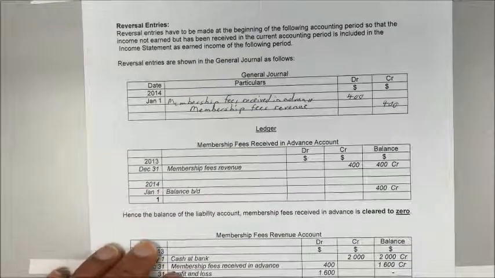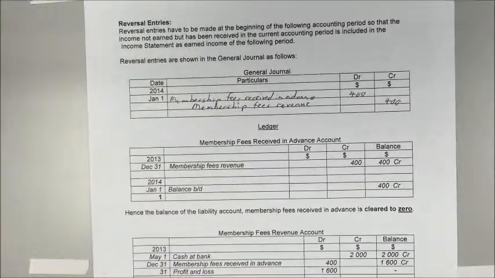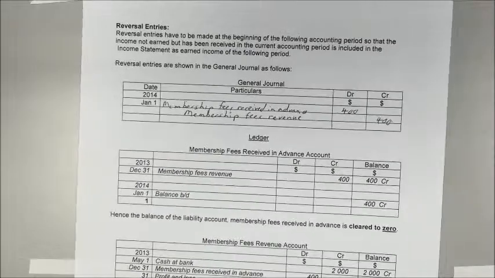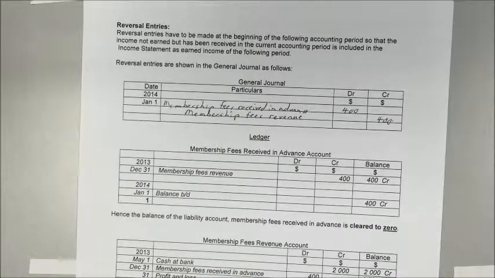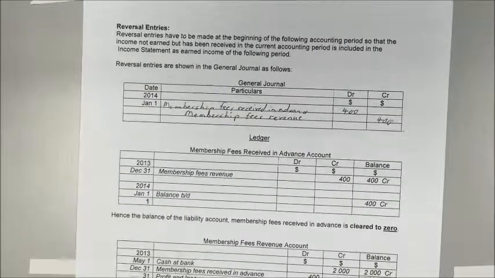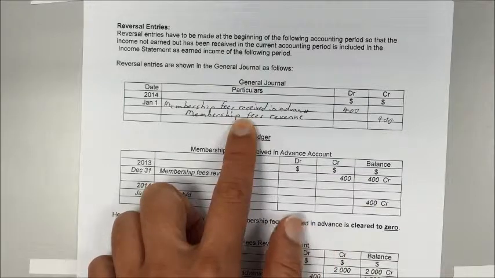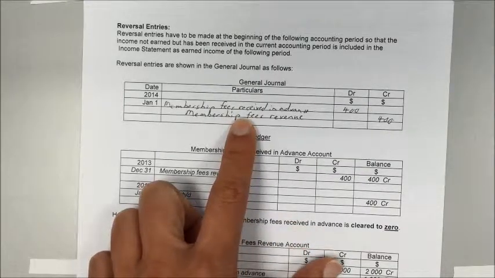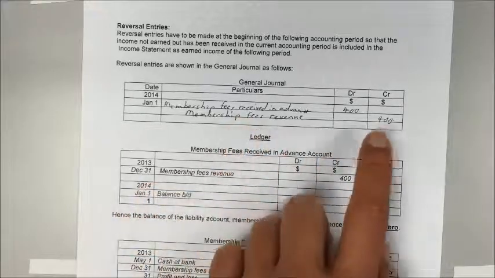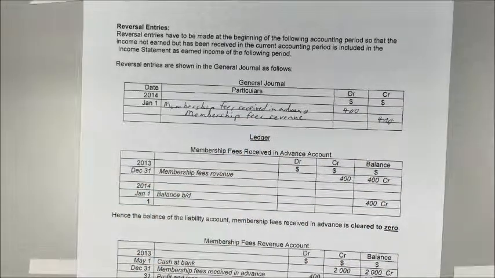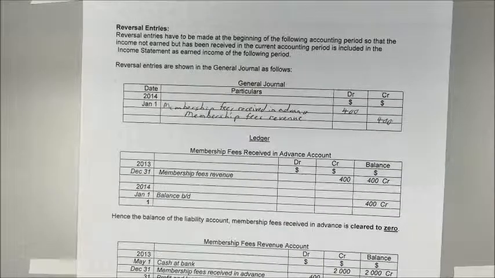So that the balance of the membership fees received in advance account will be reduced to 0. At the same time, take note that we have credited membership fees revenue account by $400. Now this is a revenue account, and crediting it means we have increased the revenue by $400 for 2014.